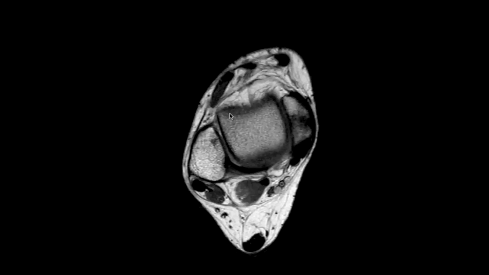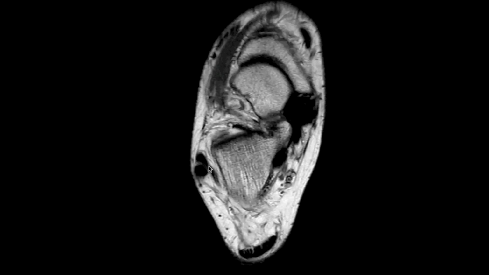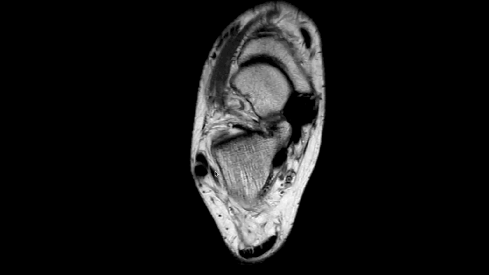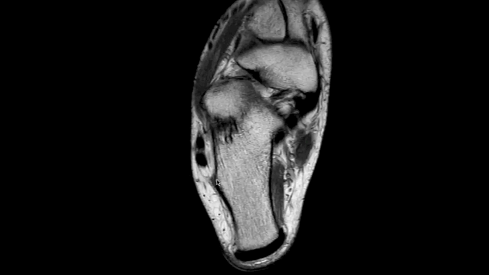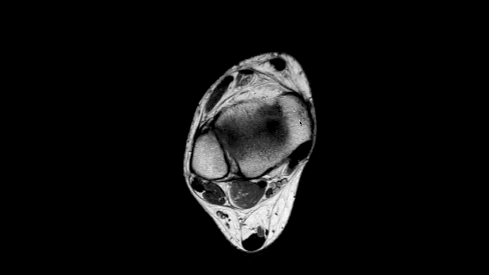If we extend distal to the level of the tibio-tibial joint line, we'll see our lower lateral ankle ligaments. This is the anterior talofibular ligament. This is the posterior talofibular ligament. And then finally, forming kind of like the floor of where the peroneal tendons travel and extending from the distal tip of the lateral malleolus into the lateral border of the calcaneus, this is the calcaneofibular ligament on the axial images. On the medial side, we'll see the deltoid ligament.